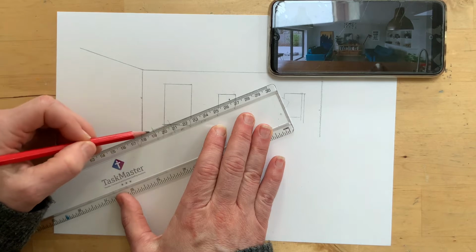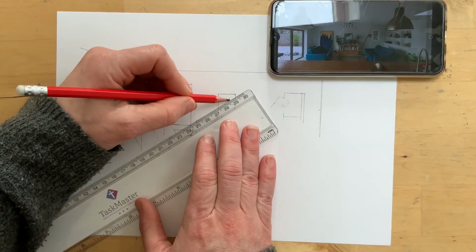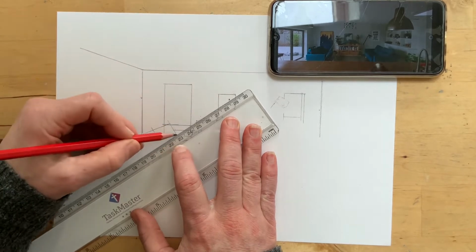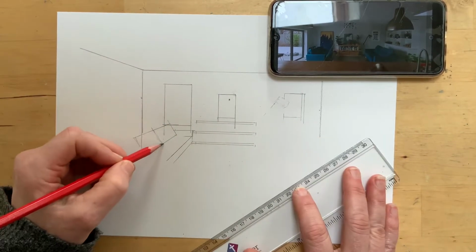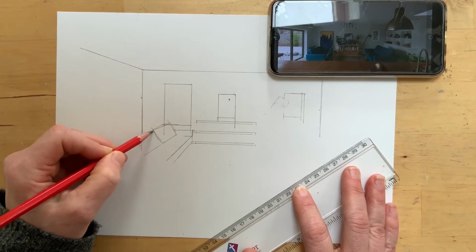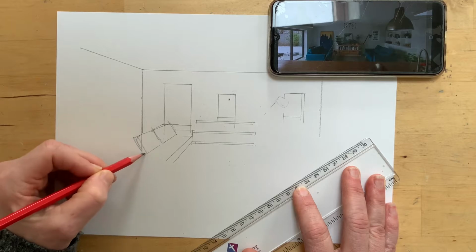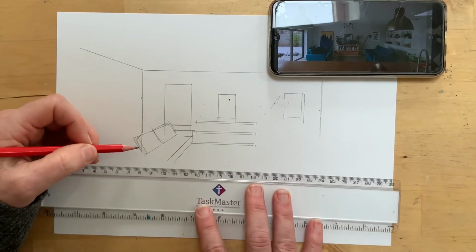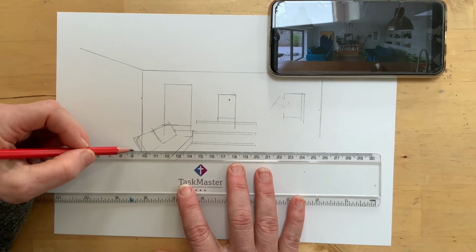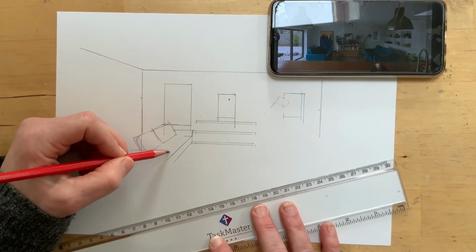So I'm going to put those in there, okay? And the bottom of the cushions as well need to head towards that vanishing point. So although the cushions themselves might be on a jaunty angle, come there. Now this one is going to be horizontal, coming across the arm.